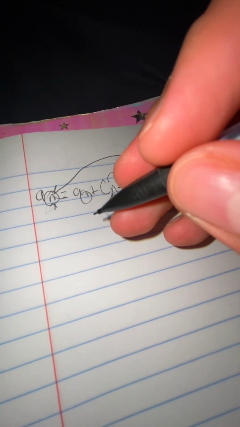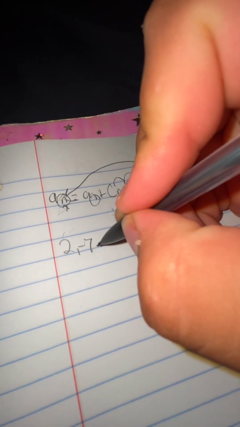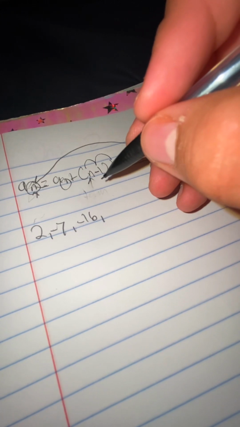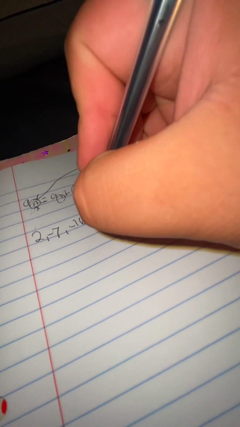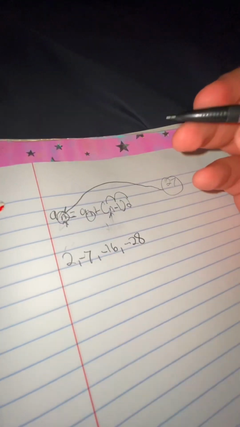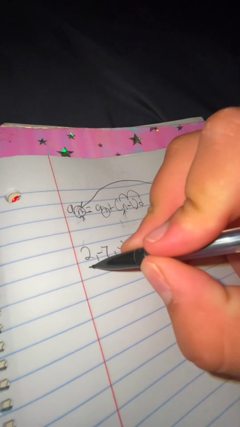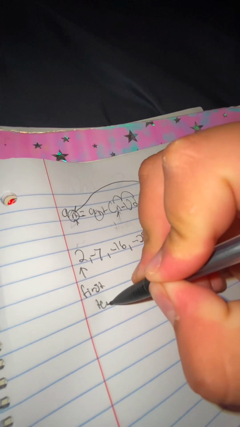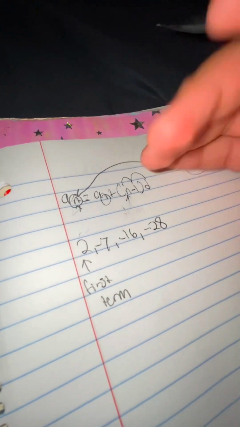That's the term that we're supposed to do something with. So for example, we're going to do 2, -7, -16, and -28. All right, so off the rip, this is going to be our first term. Simple as that.